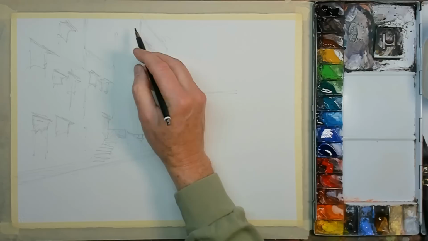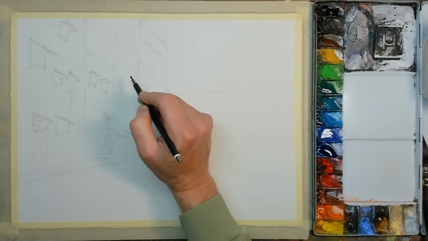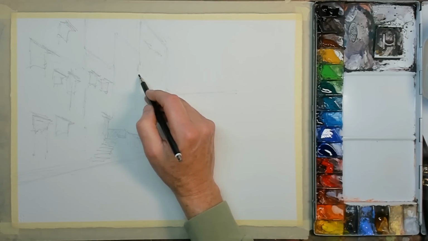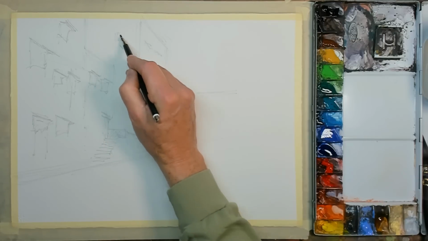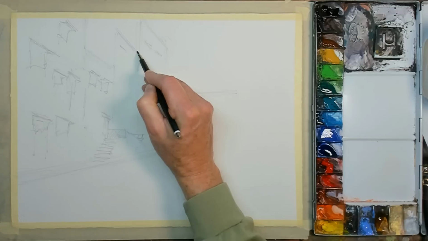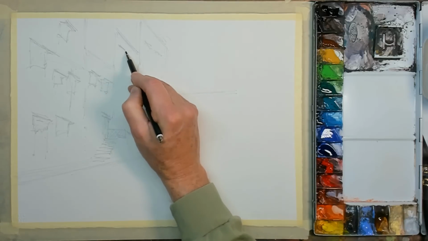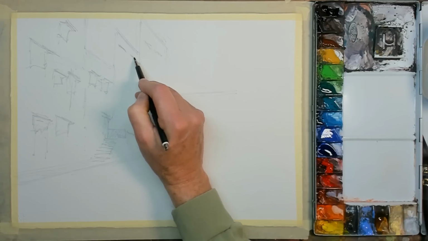Next building along, looks like there's two windows at the top.